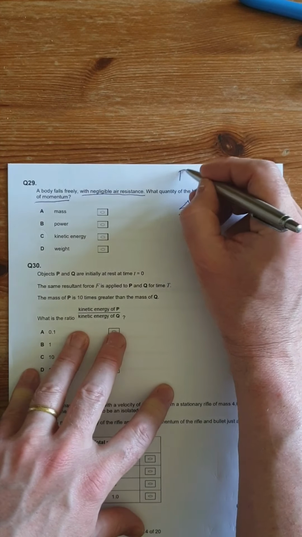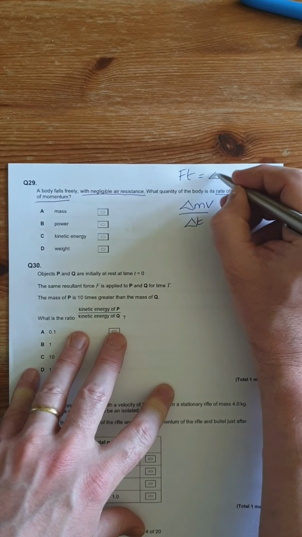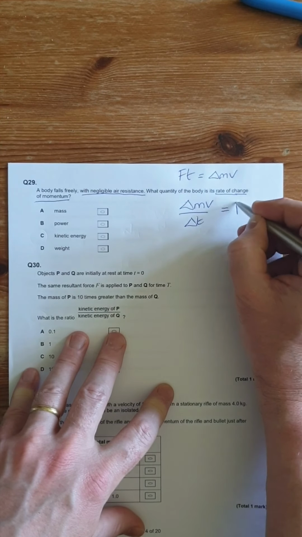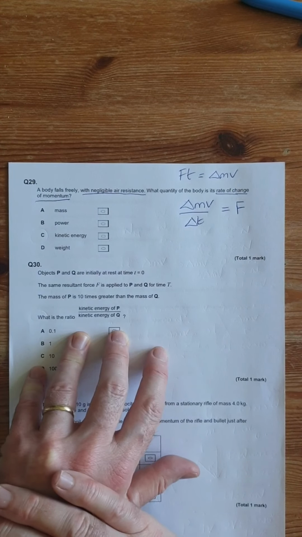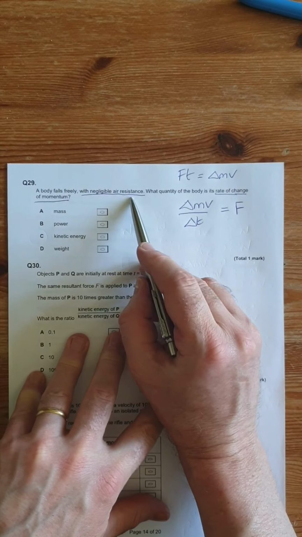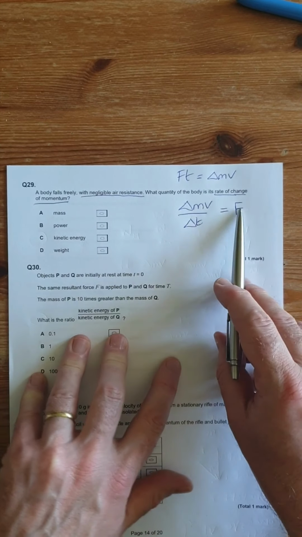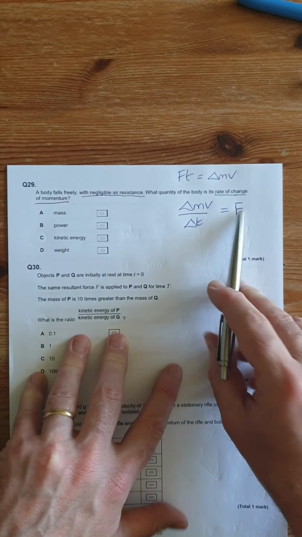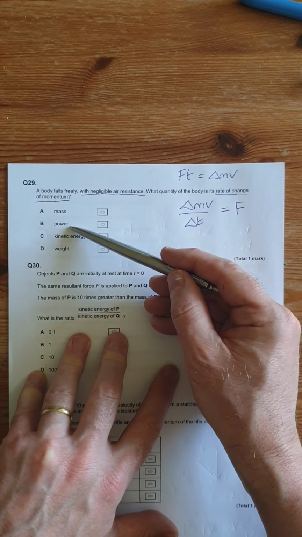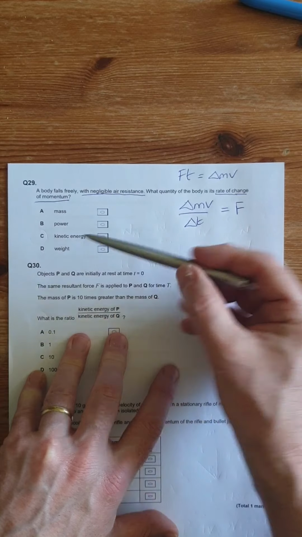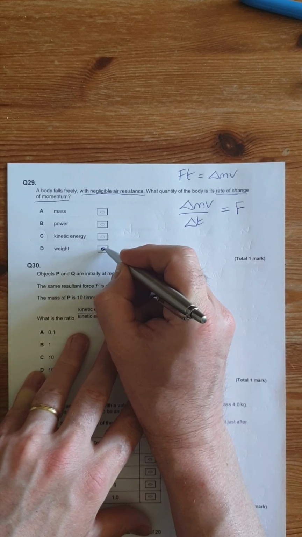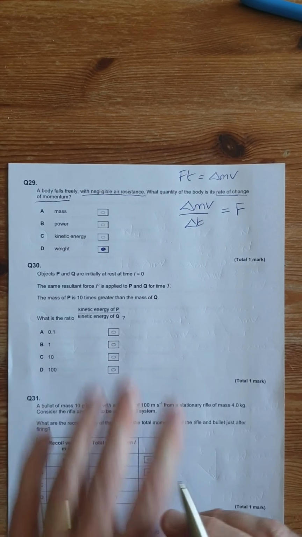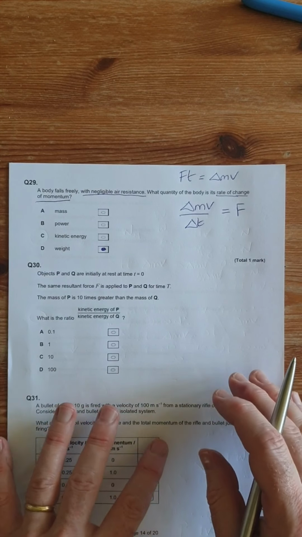Well, we know that force times time is equal to the change in momentum. So that's going to be equal to the force on the body. We're told there's negligible air resistance, so the only force on the body is the force due to gravity. Clearly not mass, power, or kinetic energy. Those aren't force values. So the answer in this case is very simple. It's weight.